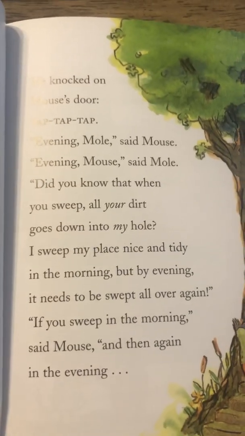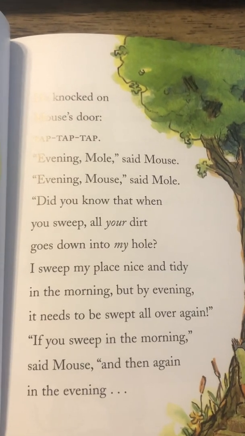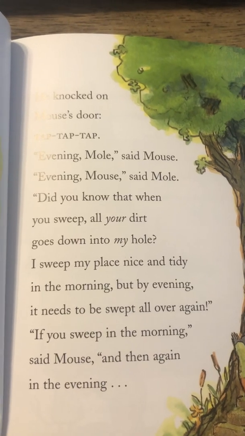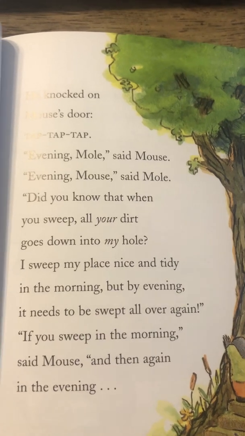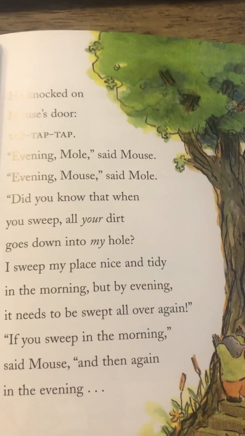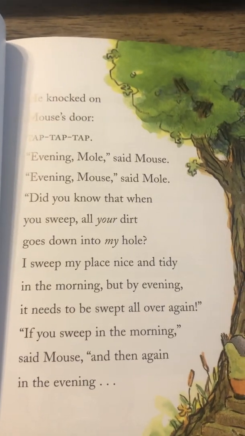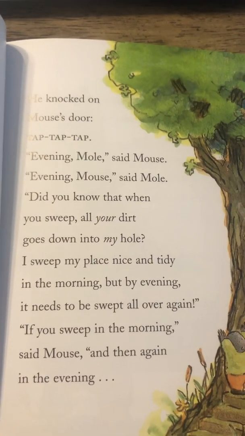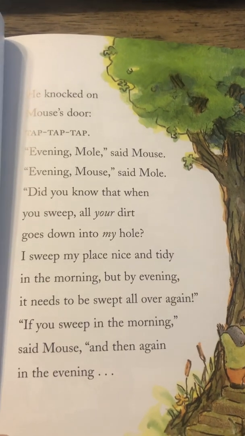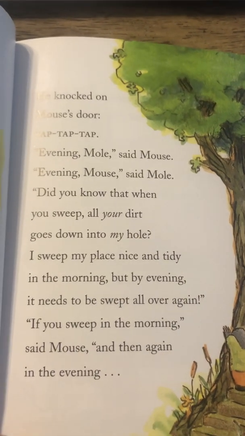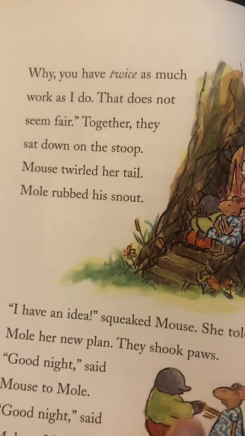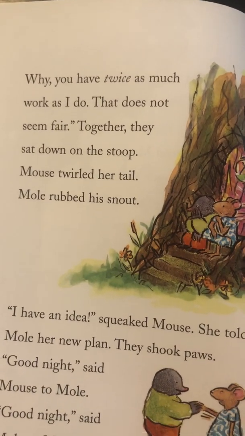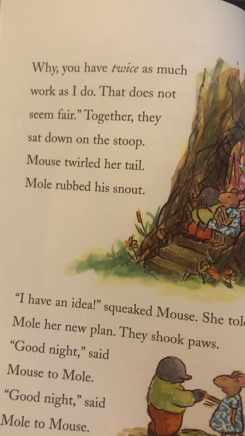He knocked on Mouse's door. Tap, tap, tap. "Evening, Mole," said Mouse. "Evening, Mouse," said Mole. "Did you know that when you sweep, all your dirt goes down into my hole? I sweep my place nice and tidy in the morning, but by evening, it needs to be swept all over again." "If you sweep in the morning," said Mouse, "and then again in the evening, why, you have twice as much work as I do. That does not seem fair."